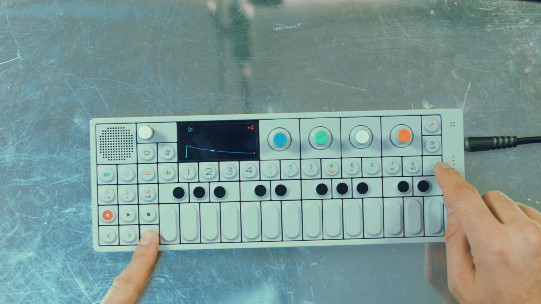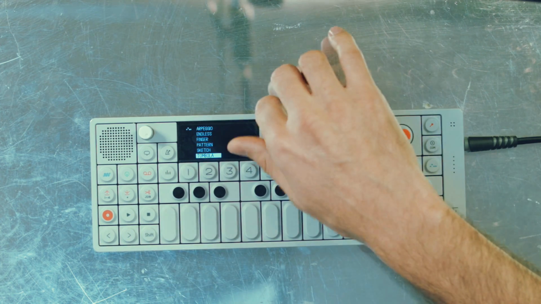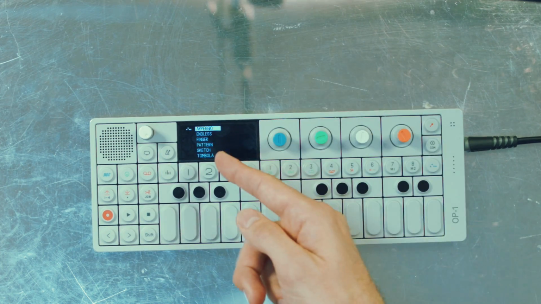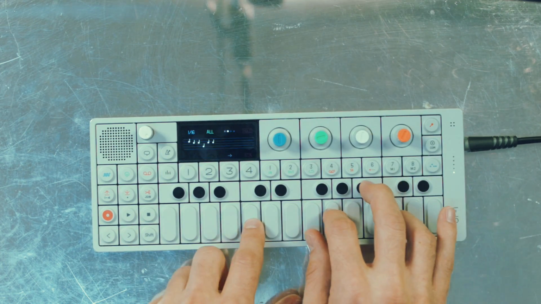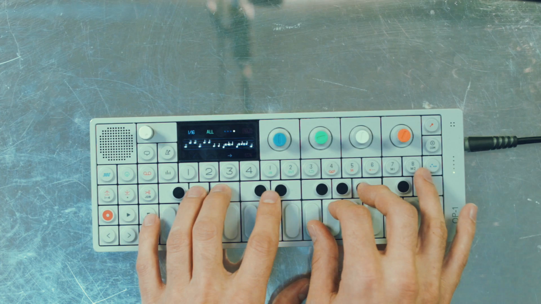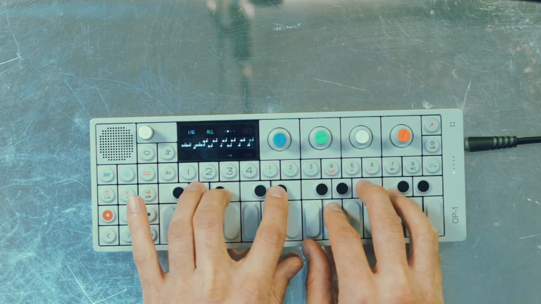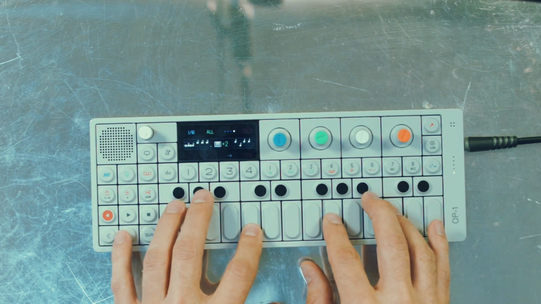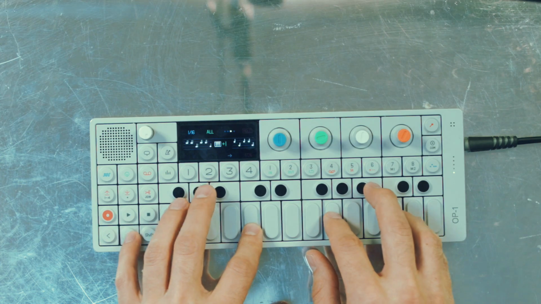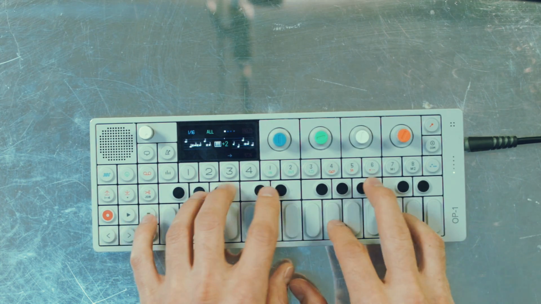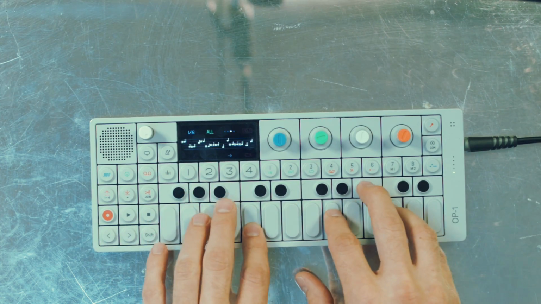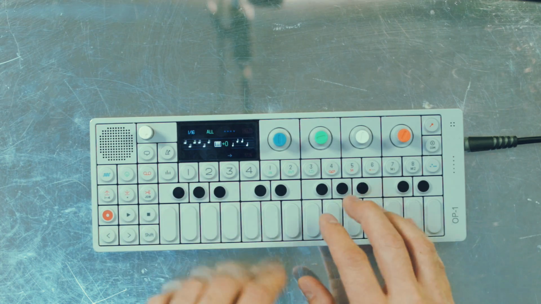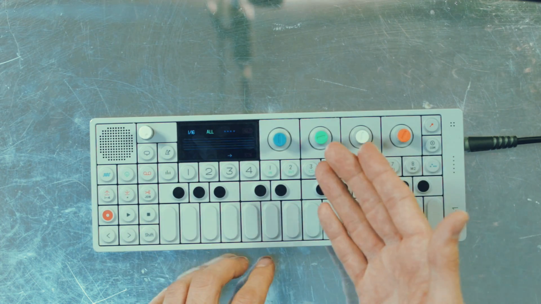If you press Shift and sequencer, you get a list of all the sequencers in there. Arpeggio is one of them. It works like this. It's quite fun. It has unusual functionality.